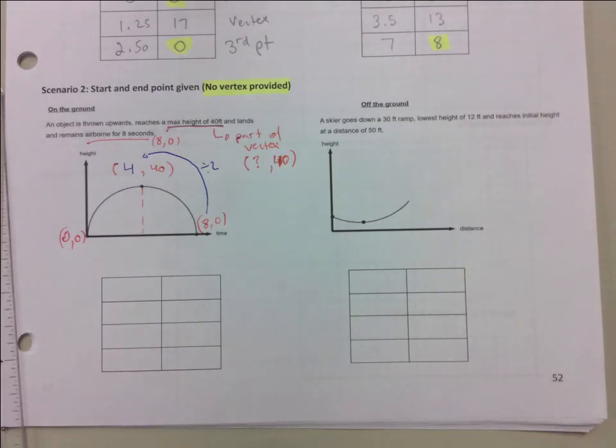So again, you have to read carefully. Will there always be a story where you have to find the third point? No. Sometimes the story will give you all 3 points. But if you're stuck, that's when you apply this knowledge here.